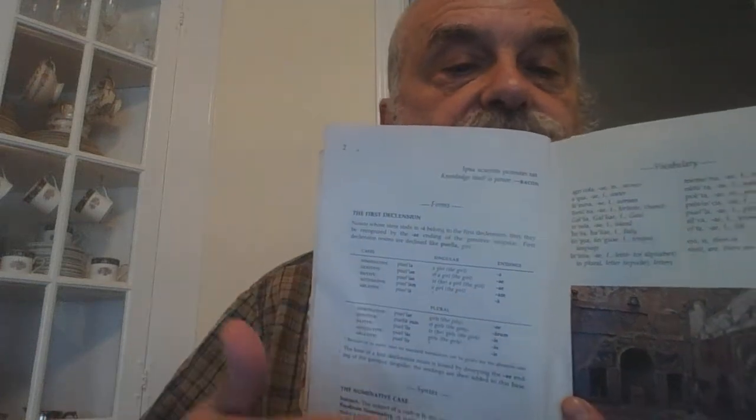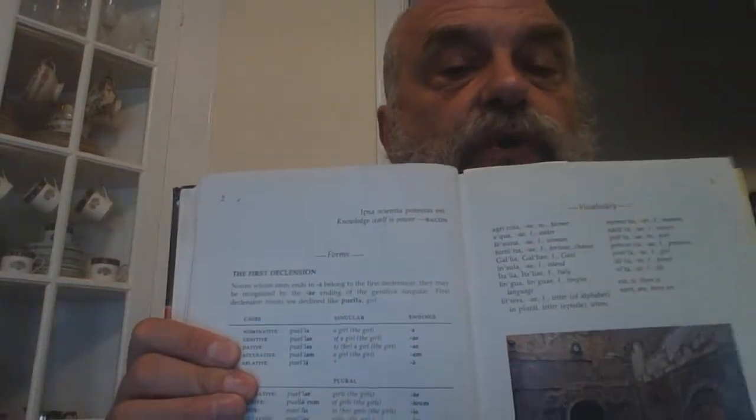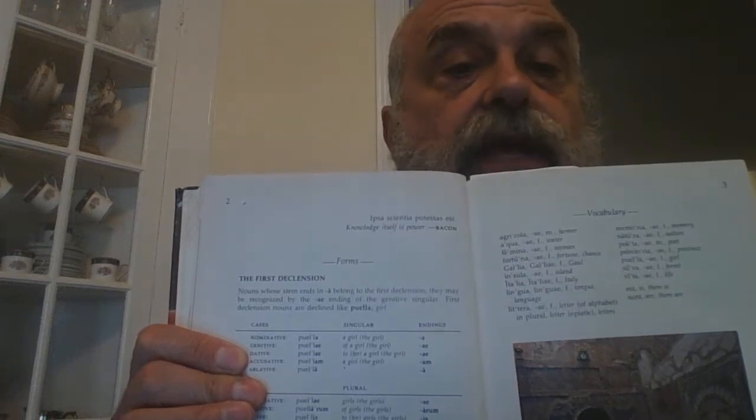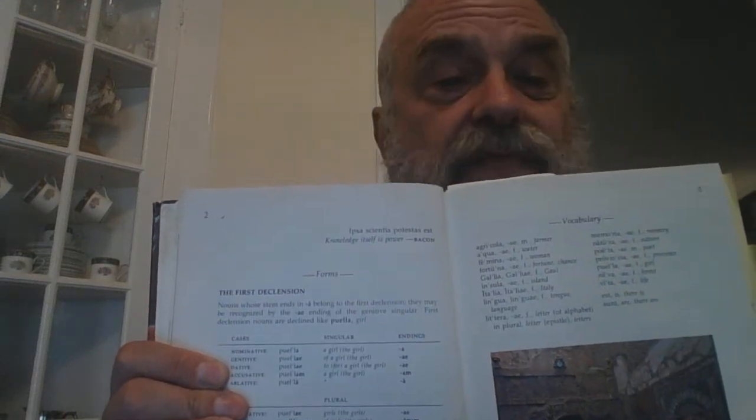The point is, with any of the words over here, you can chop off what's called the stem and put those endings on the stem for those meanings, right? So let's take the first word over here in the list. It's agricola, okay? So how can you tell where the stem is and where the ending is?